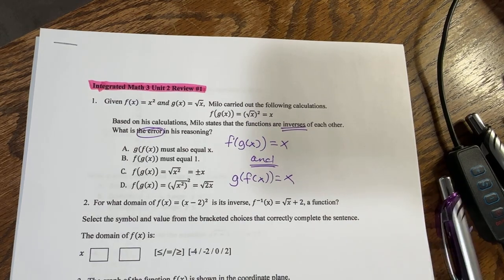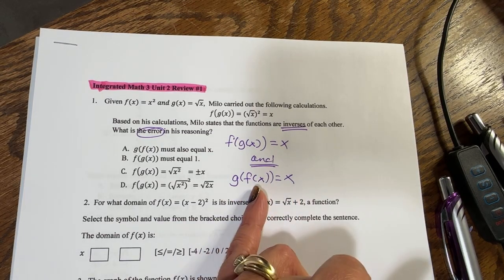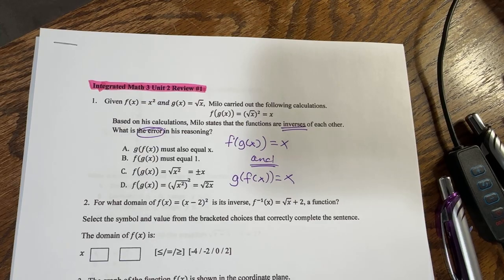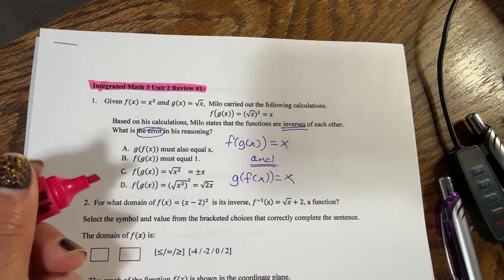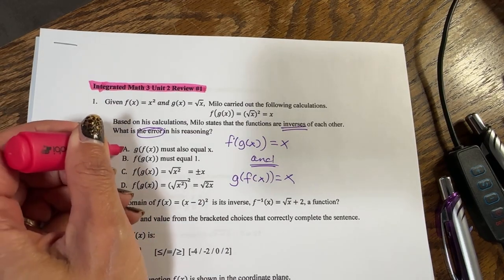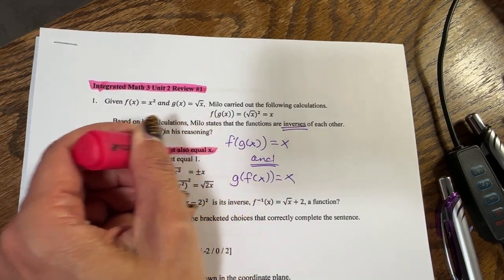So that just means that Milo messed up. He only gave half of the statement. He needed the other half. He needed to state also that g of f of x is also going to equal x. And then that's how we know that they're inverses of each other. So the answer is A, g of f of x must also be equal to x.